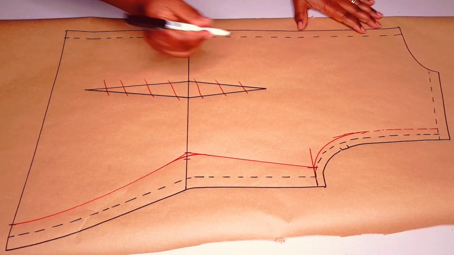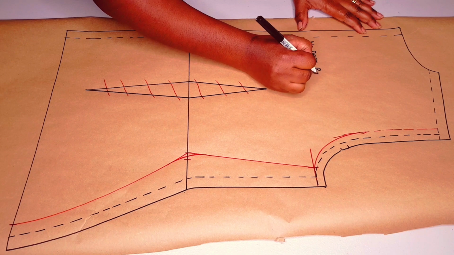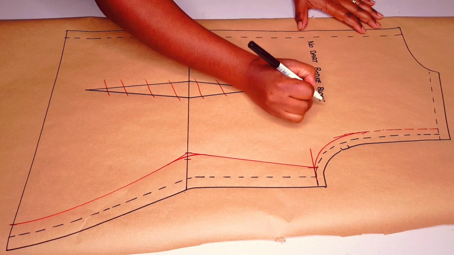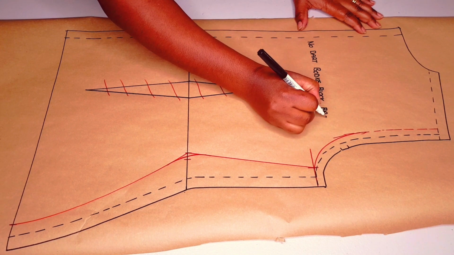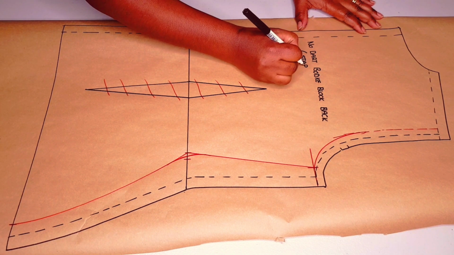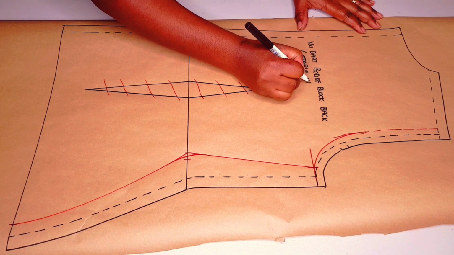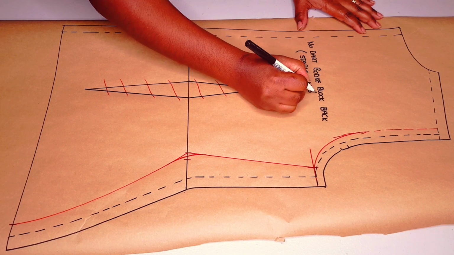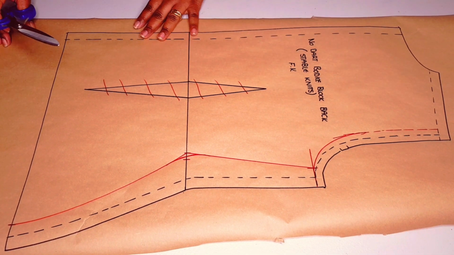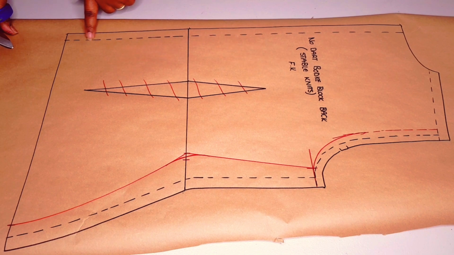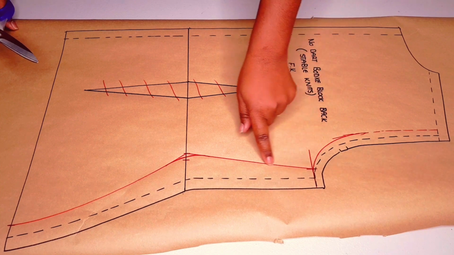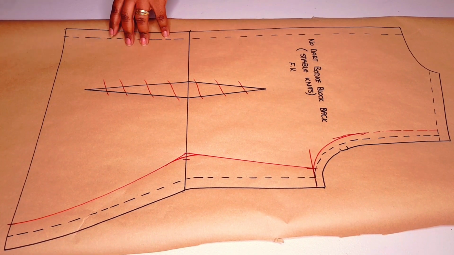Now we label our pattern. So this is a no dart bodice block, back, for stable knits, and I'll put my initial again. So now we're going to cut around the pattern. We're taking off our zipper allowance, taking off the seam line here and going through the red lines. Okay, let's do that.